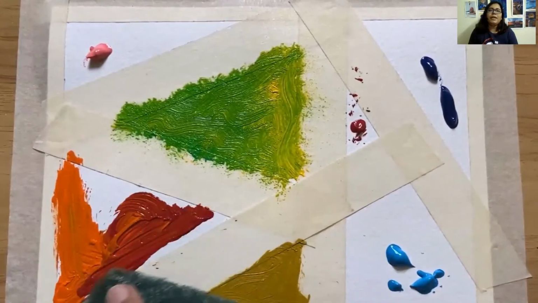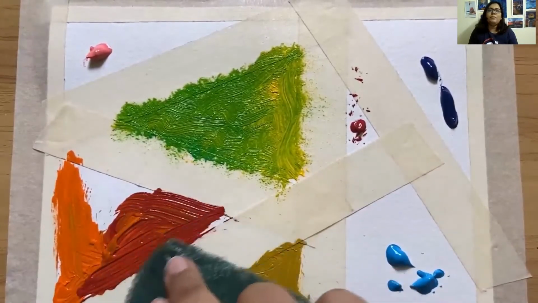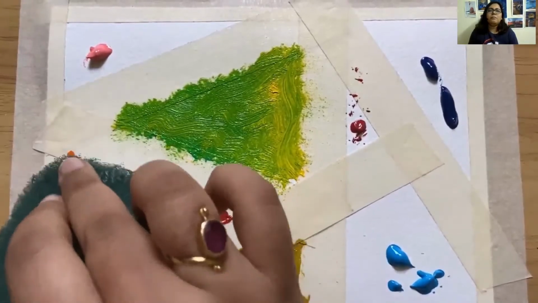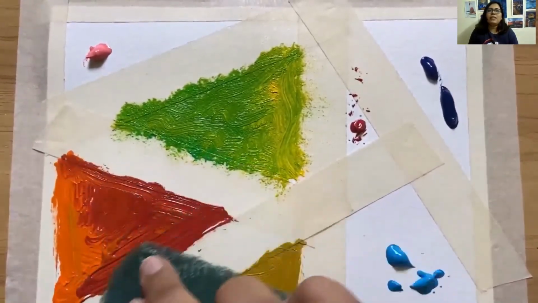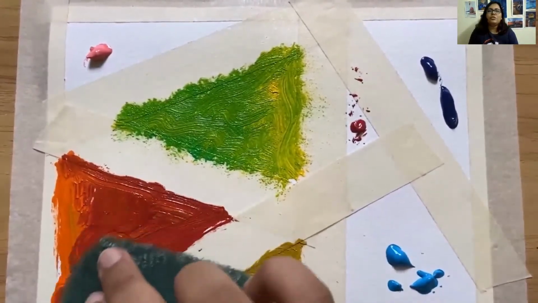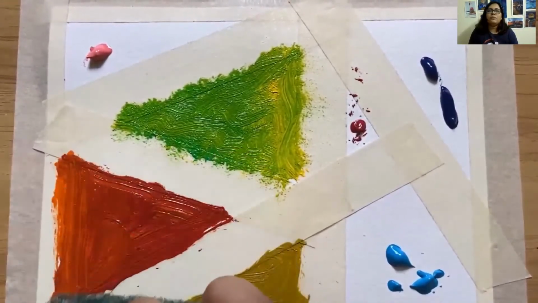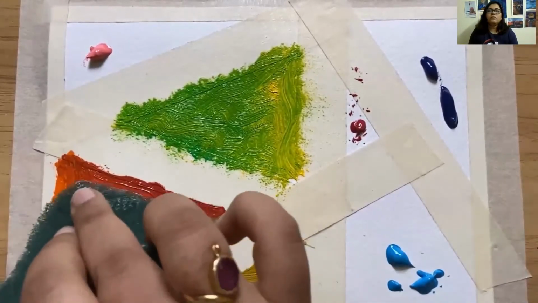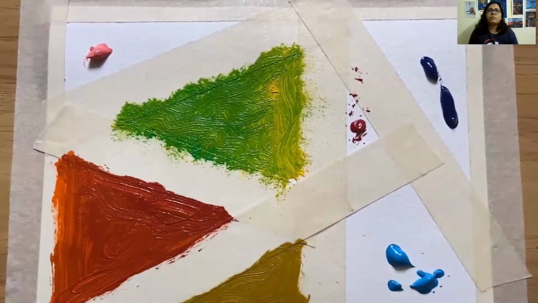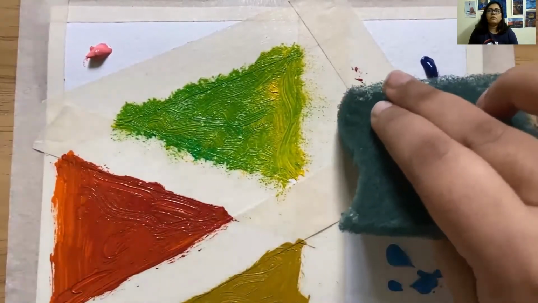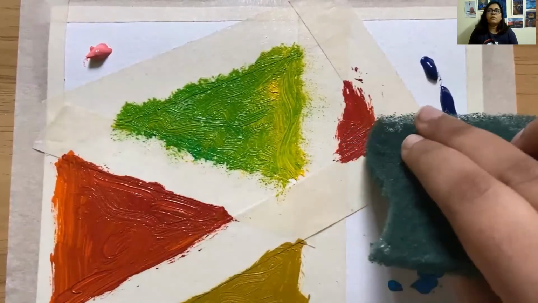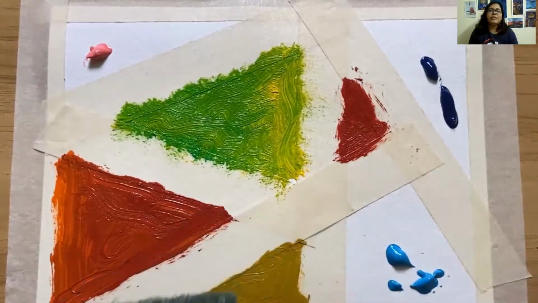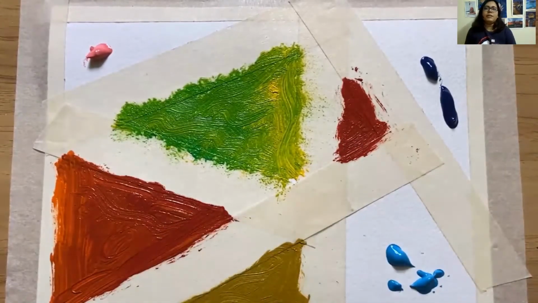Don't be afraid to paint over the tape. You don't have to paint within the lines. That is the beauty of this painting technique. You can paint as and how you want. Even if the colors go outside the lines, it's not an issue. Okay, so like this, get all of the spaces covered.